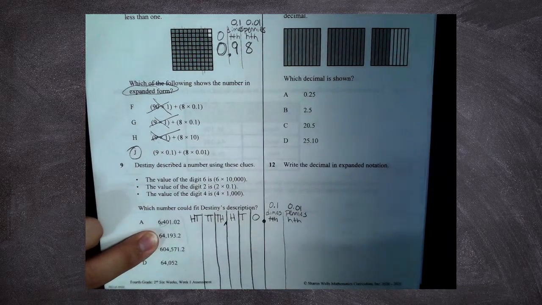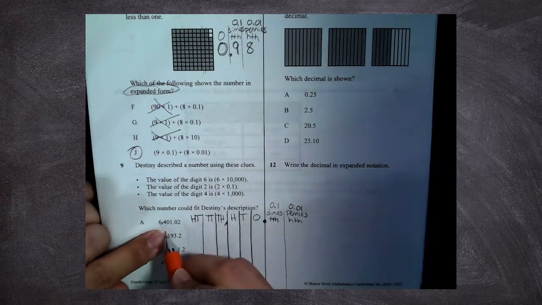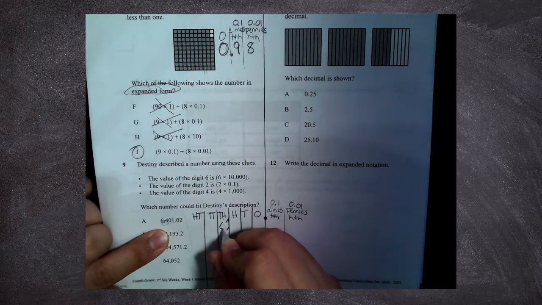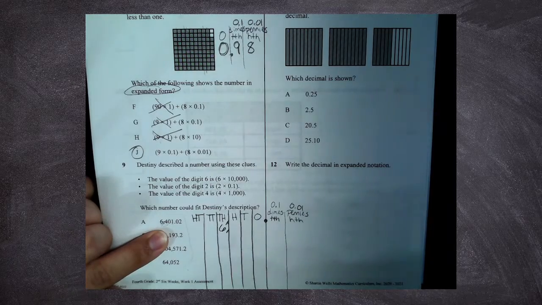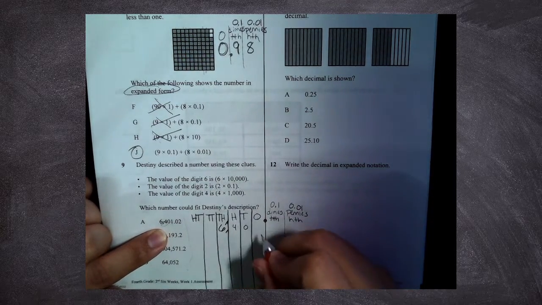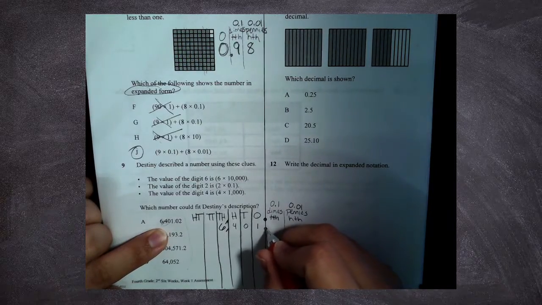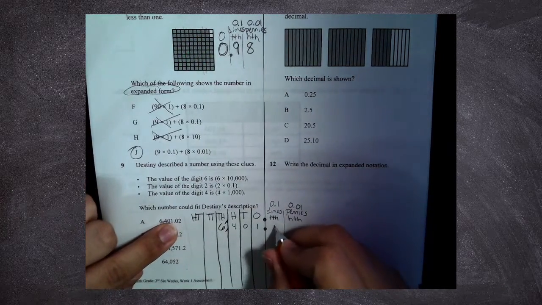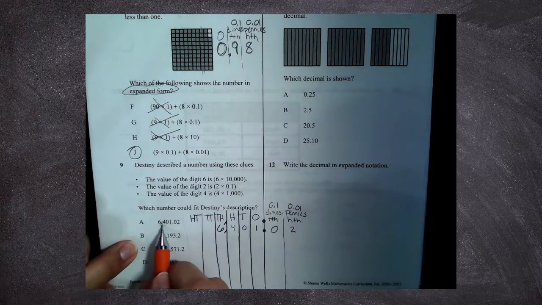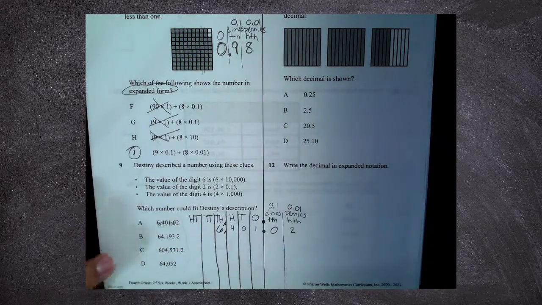I know my comma belongs there. So in this first number, 6 comma. The comma's right here, which means 6 goes right in front of it. 6 comma 4, 0, 1, decimal 0, 2. I put the comma and the decimal in the right place, so I know my number is lined up correctly.